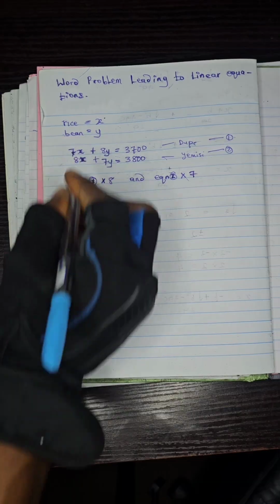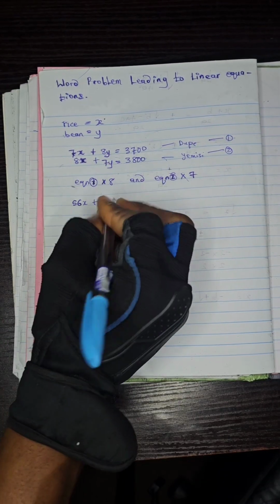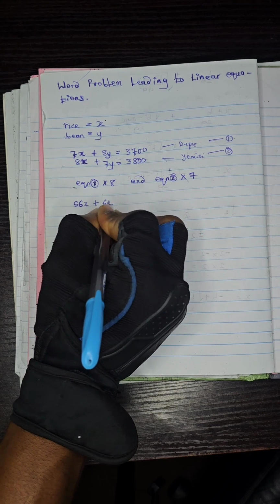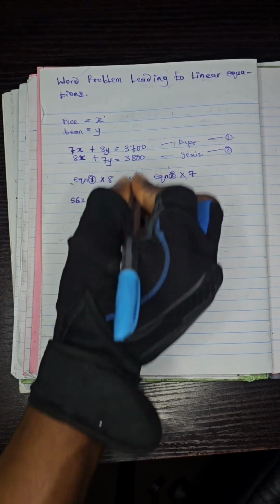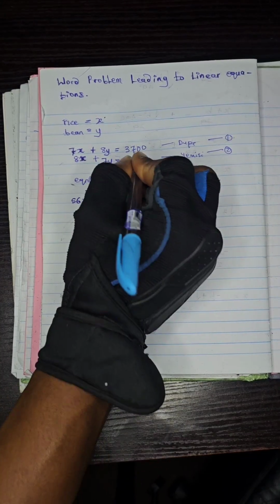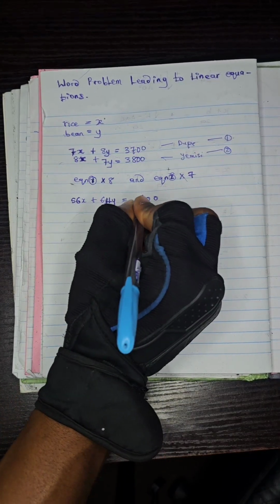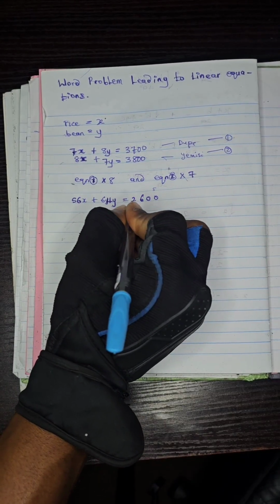7 times 8, 56x, plus 8 times 8, 64y, plus 8 times 0 is 0, 8 times 0 is 0, 8 times 7 is 56, carry 5, 8 times 3, 24 plus 5, 29.